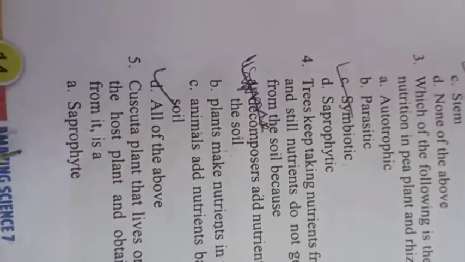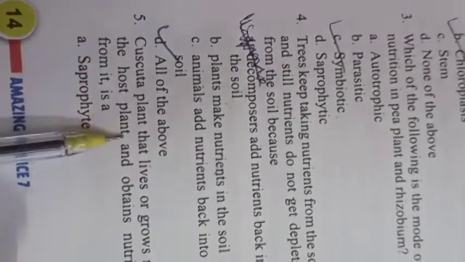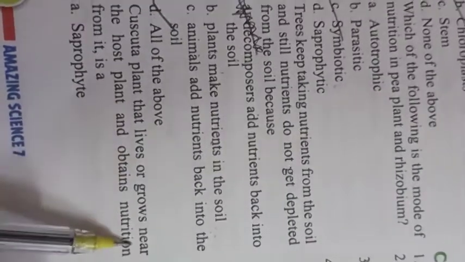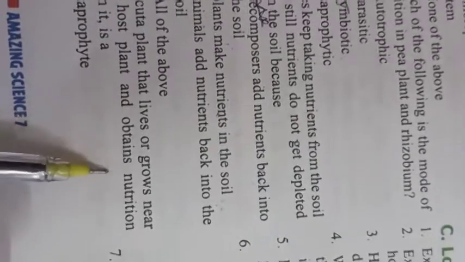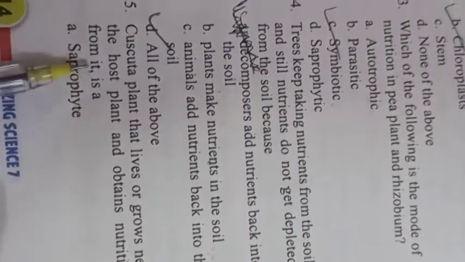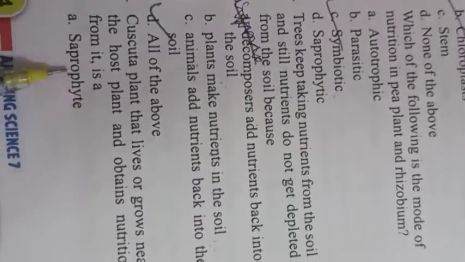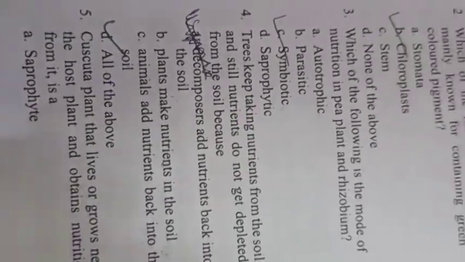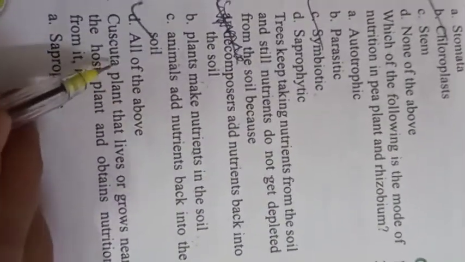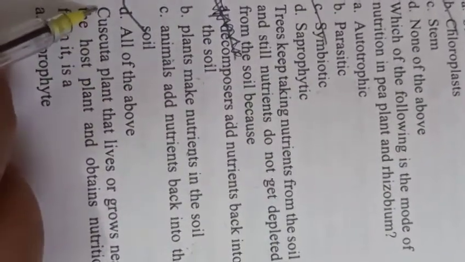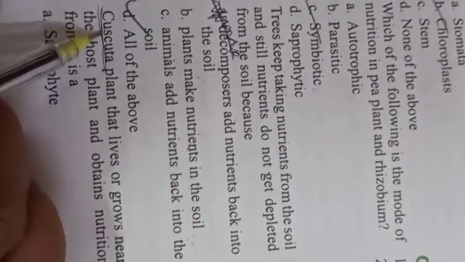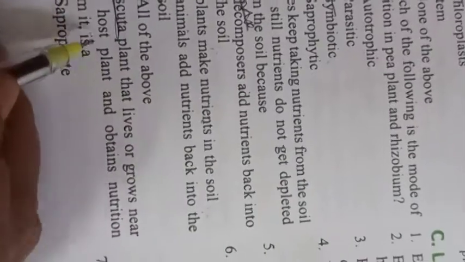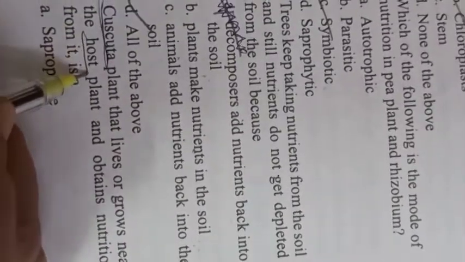Okay. And fifth is, cuscuta plant that lives on or grows near the host plant and obtains nutrition from it is a parasite. Cuscuta, I have explained to you previously that cuscuta is a parasitic plant and it lives on another plant which is called host plant.